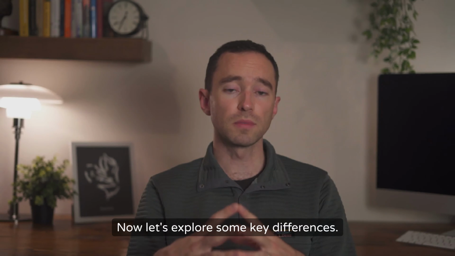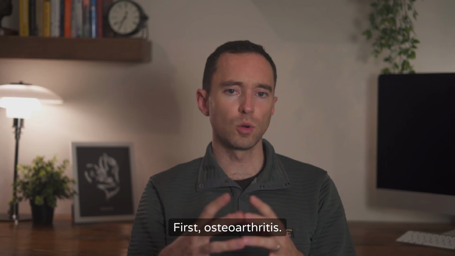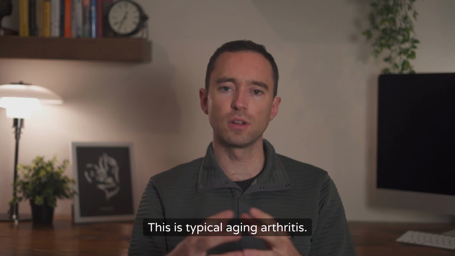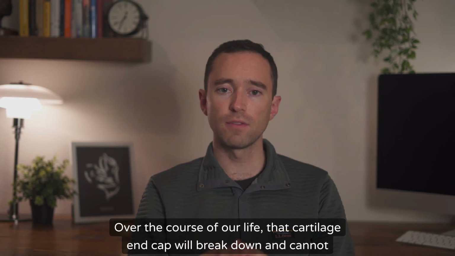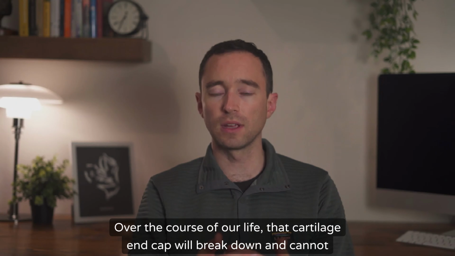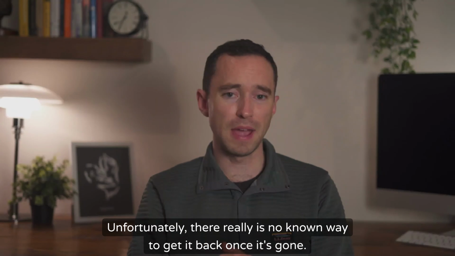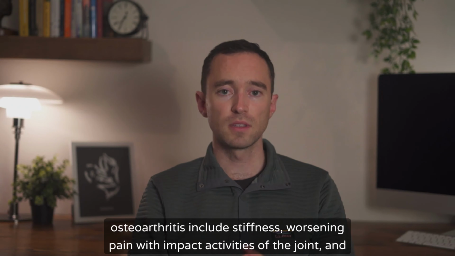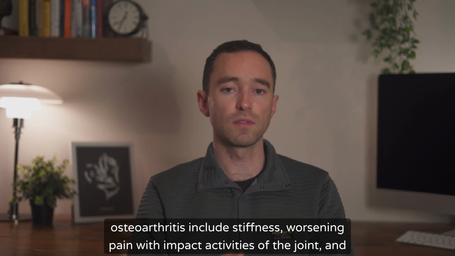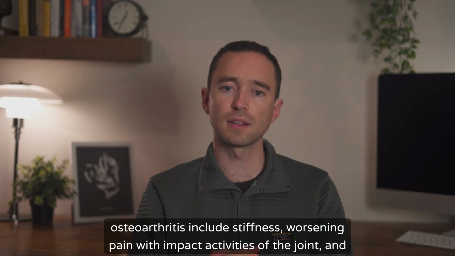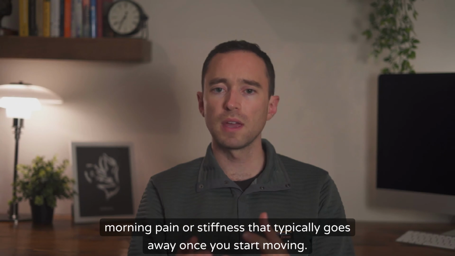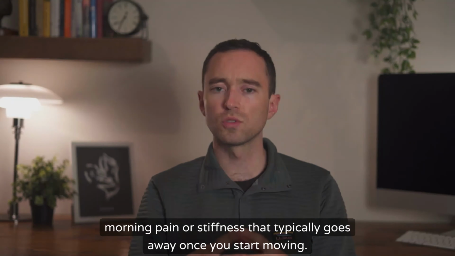Now let's explore some key differences. First, osteoarthritis. This is typical aging arthritis. Over the course of our life, that cartilage end cap will break down and cannot effectively heal. Unfortunately, there really is no known way to get it back once it's gone. Common symptoms of osteoarthritis include stiffness, worsening pain with impact activities of the joint, and morning pain or stiffness that typically goes away once you start moving.